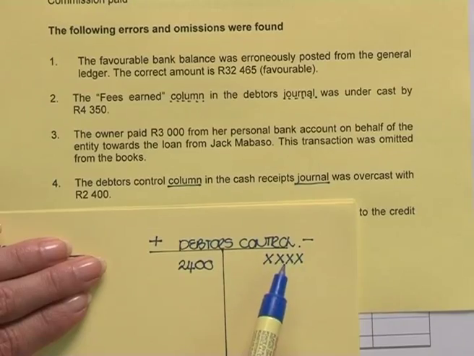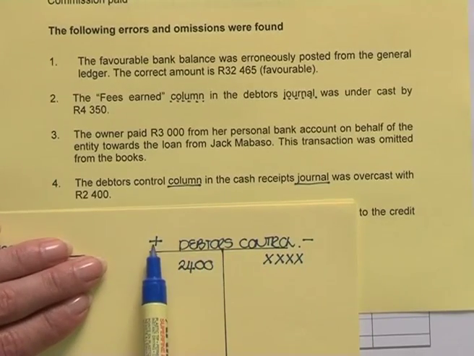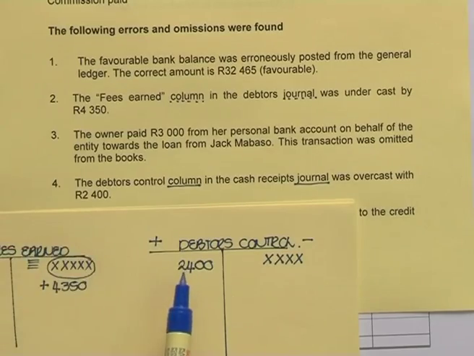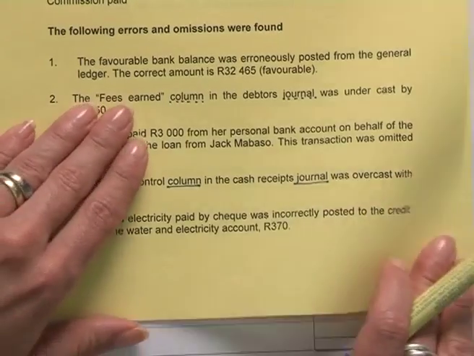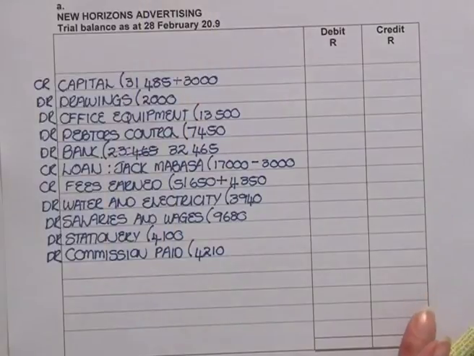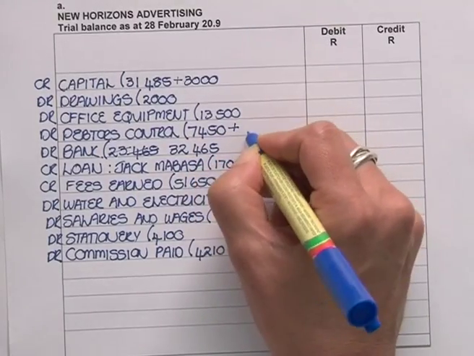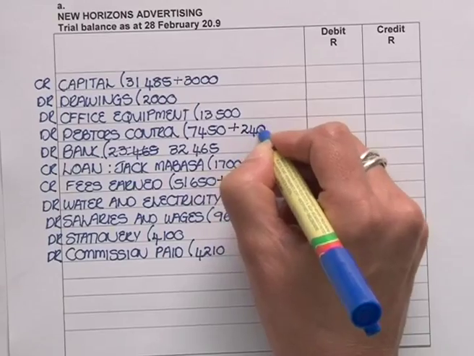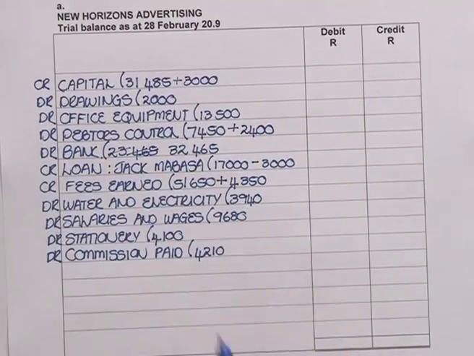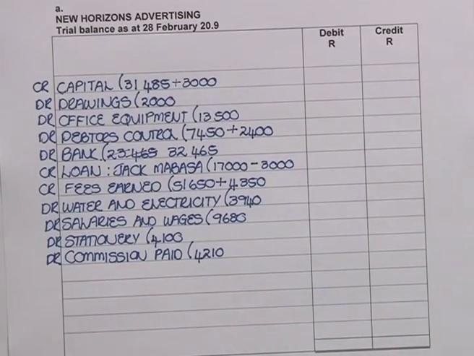Because that was overcast, I have to go and deduct it on the opposite side. So I'm going to debit debtors with 2,400, and that means I'm going to have to add to the debtors control in my list of accounts. I'm going to add the 2,400 to the already debit balance of debtors control.